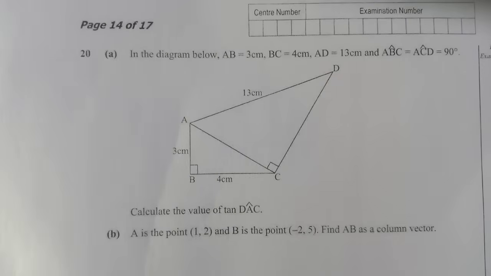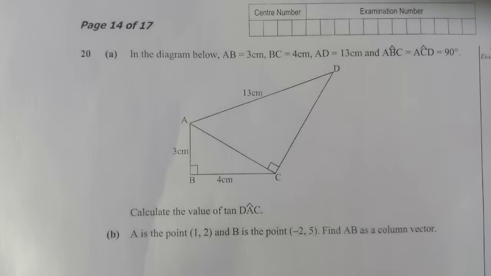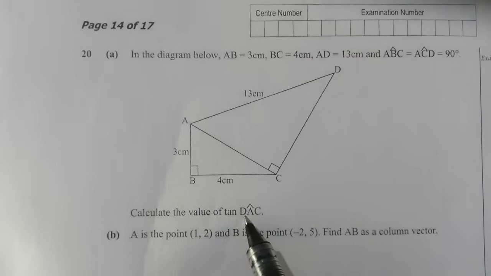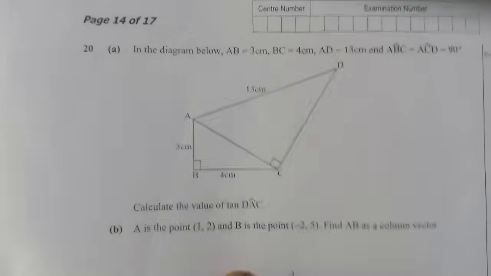In the diagram below, AB is 3 centimeters, BC is 4 centimeters, AD is 13 centimeters, and angle ABC is equal to angle ACD, which is equal to 90. So this is 90 and 90. Calculate the value of tan DAC. So how do we calculate that one?